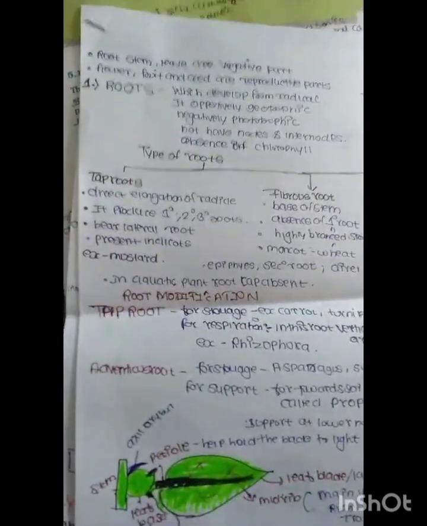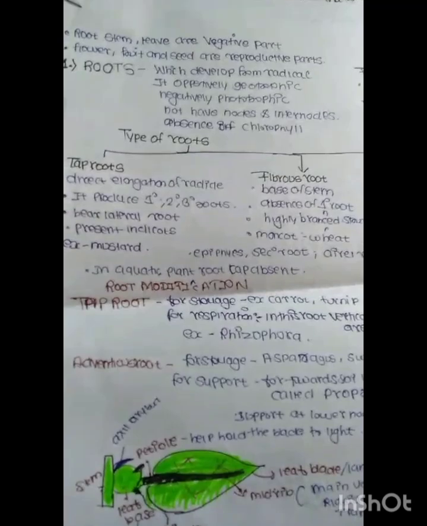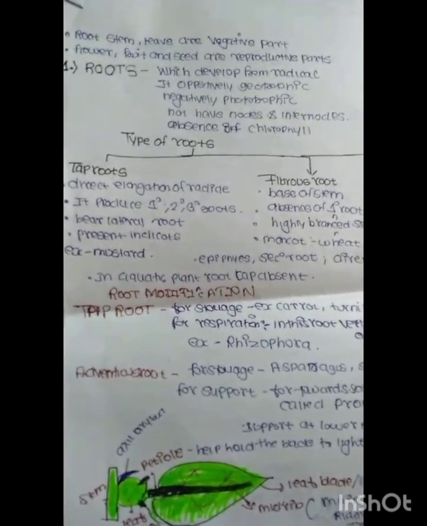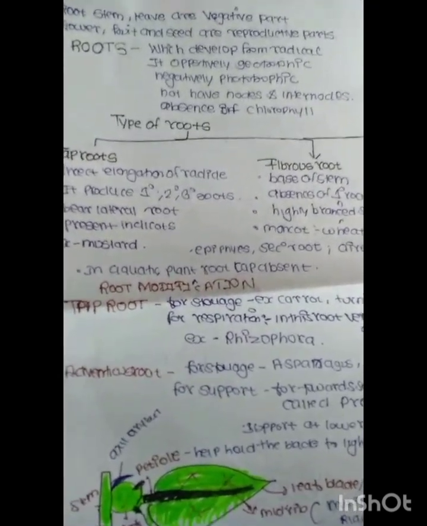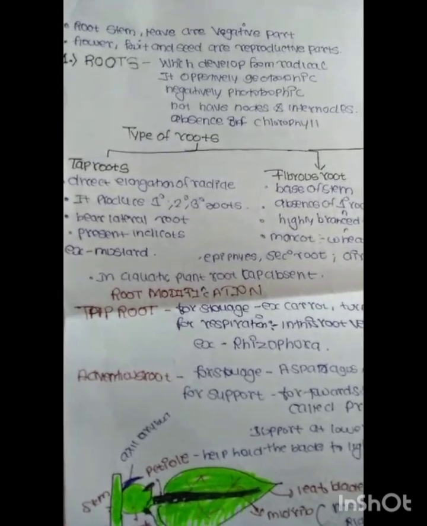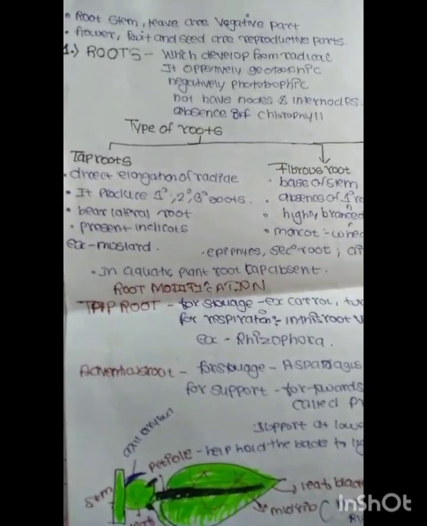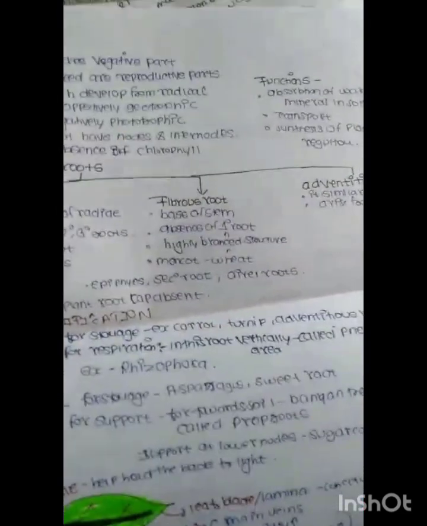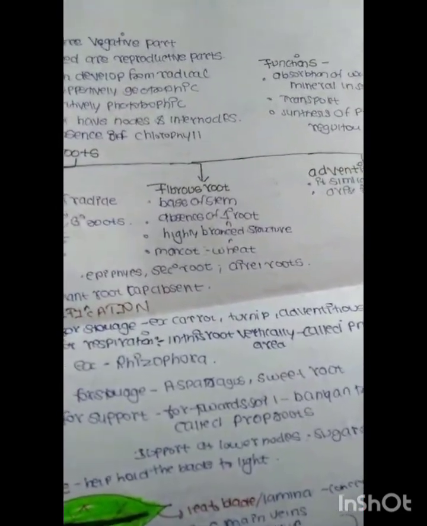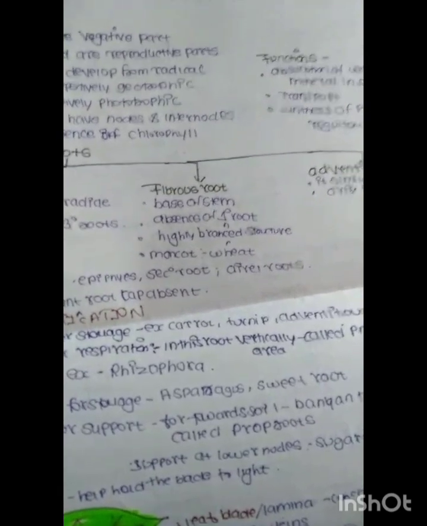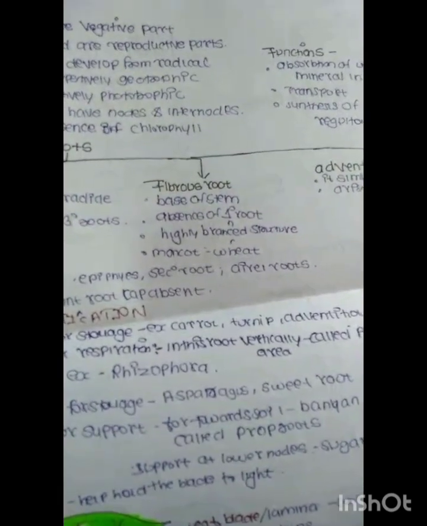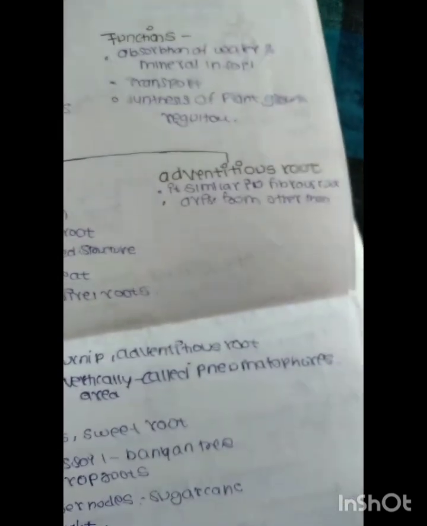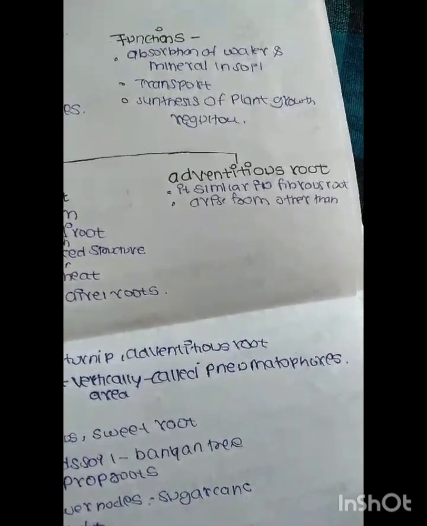First of all, direct elongation of the radicle is the taproot, which produces primary, secondary and tertiary roots bearing lateral roots, present in dicots, example mustard. Fibrous root arises from the base of the stem, with absence of the primary root and a highly branched structure, in monocots. Adventitious root is similar to fibrous root; roots that arise from parts other than the radicle are adventitious roots.